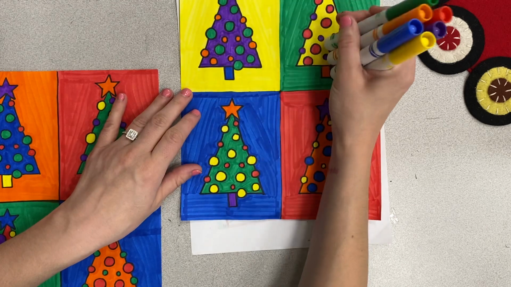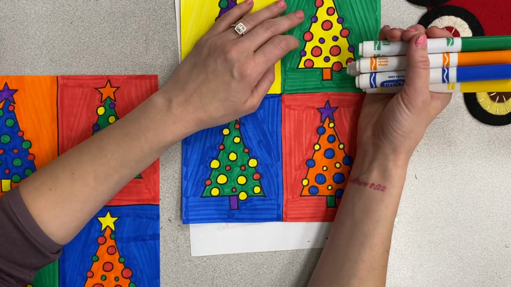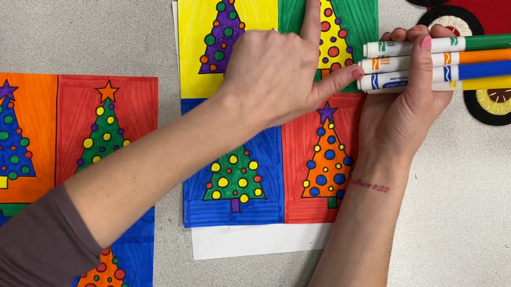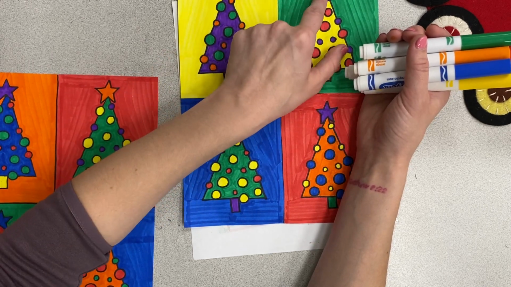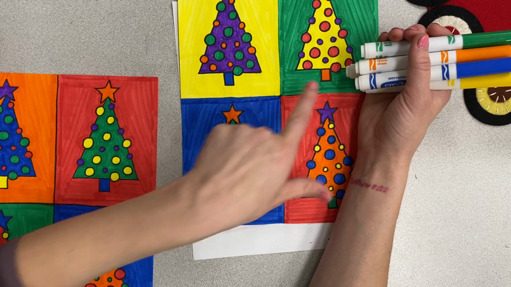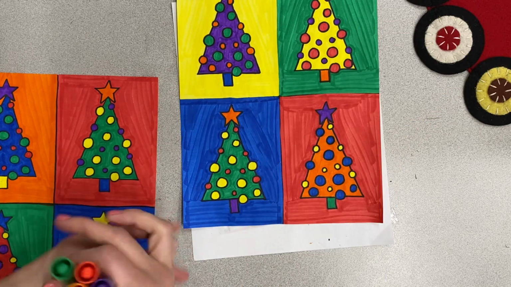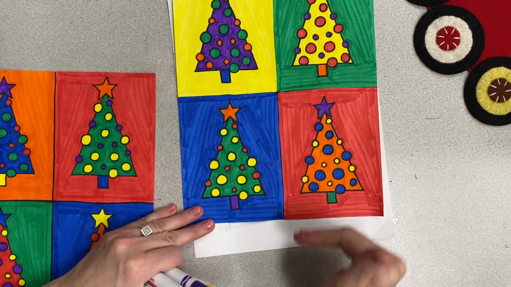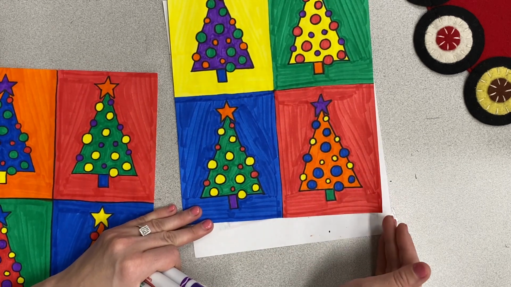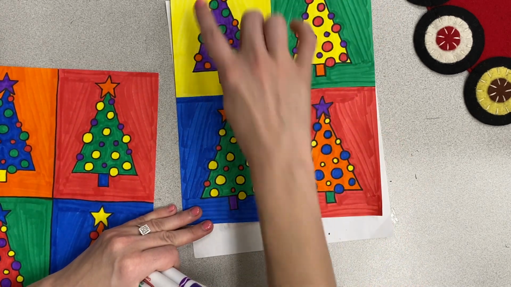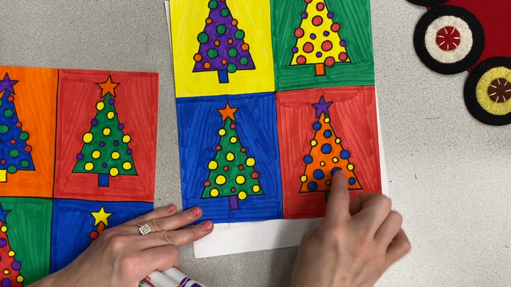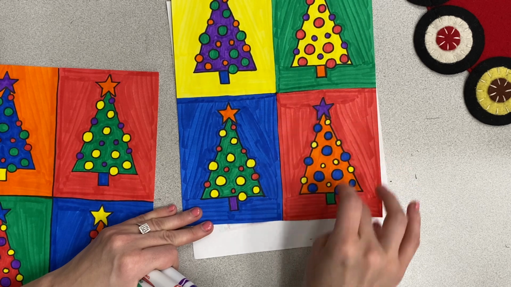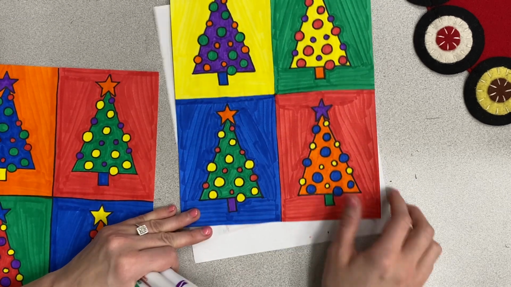And then on the next one, I picked a background color, and then I did the same thing, but I looked back to make sure that I didn't put a red star over here, or I didn't put a blue stem right here, so that kind of thing. What you want to do is you want to make them all different. You don't want to say all your stars are going to be yellow or all your trees are going to be green. You want to change every aspect of this, okay?